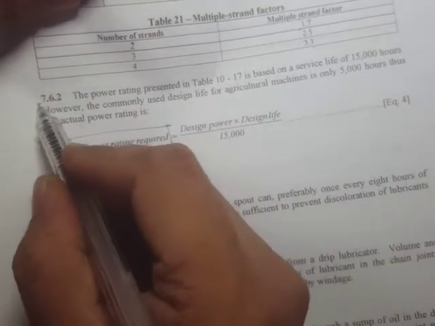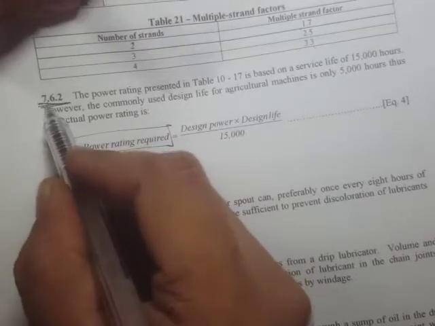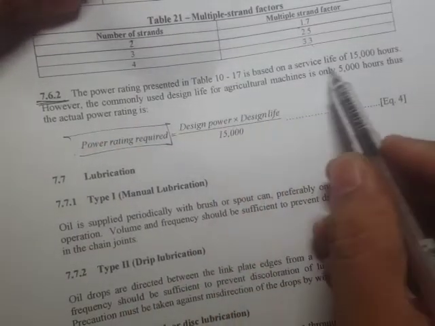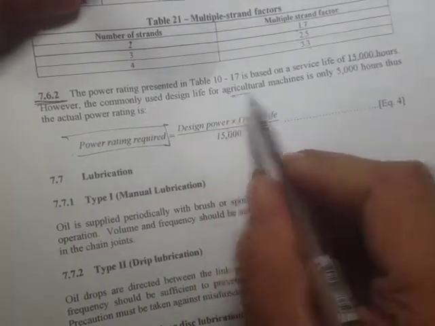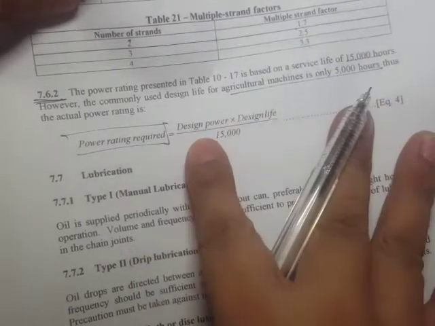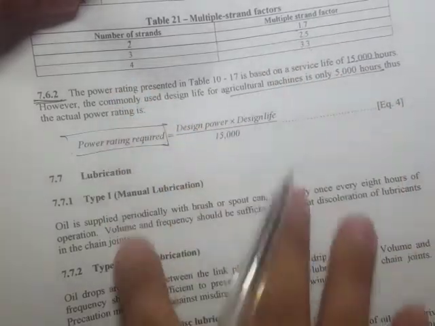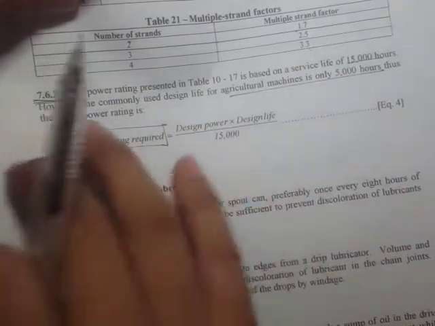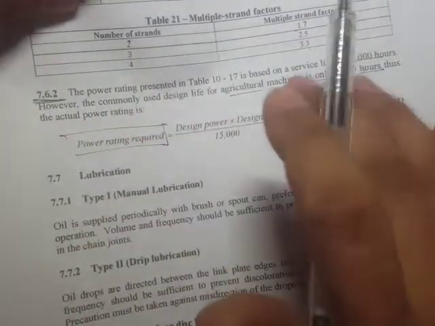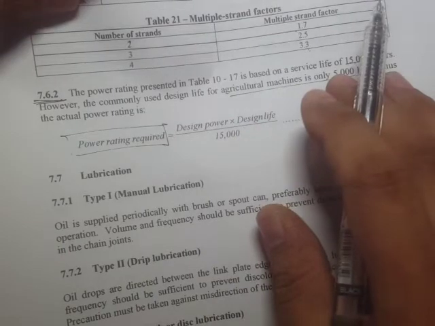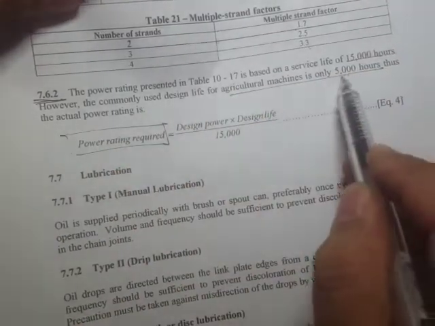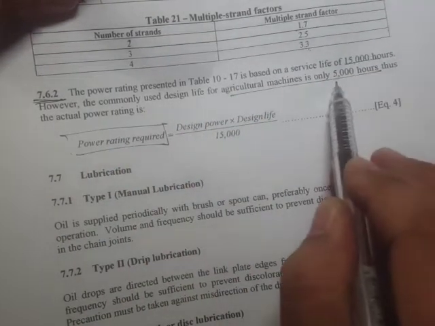You can just read that information in 7.6.2 of our PAES. For agricultural machines, that's 5,000 hours. Now for other machines, you can find that it's tabulated, or it's in tables, that if you have other equipment, then there's also a specified number of hours.